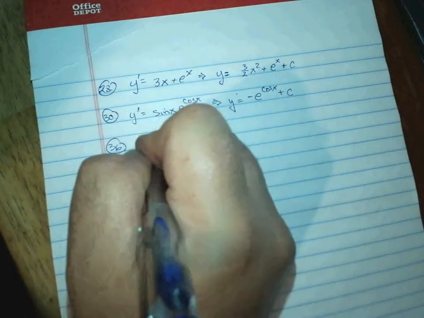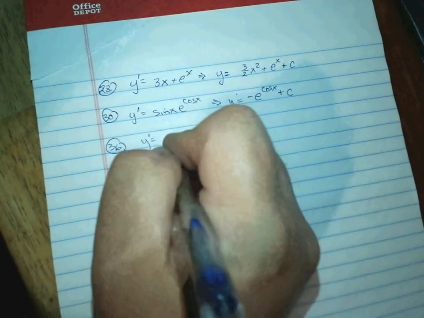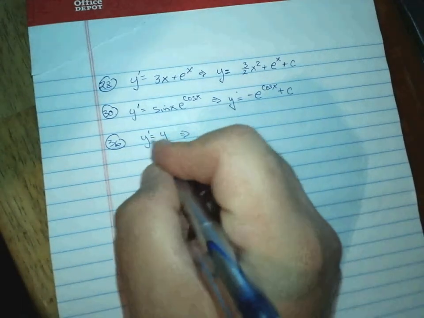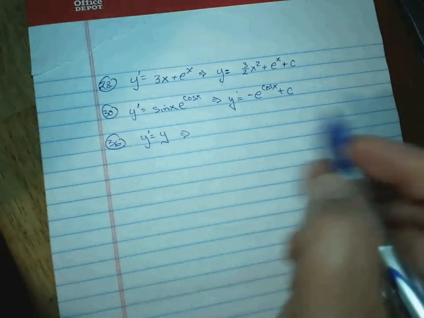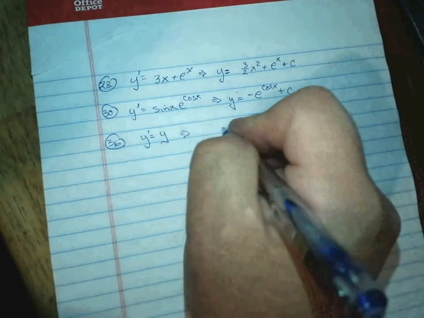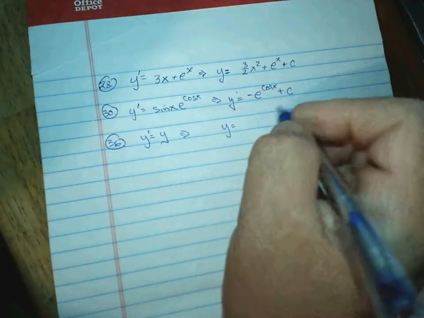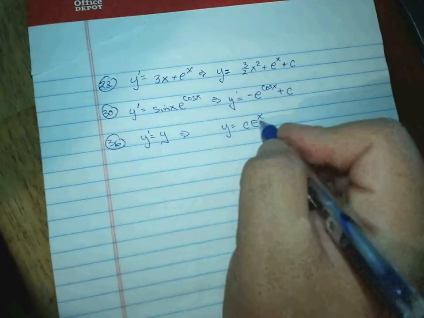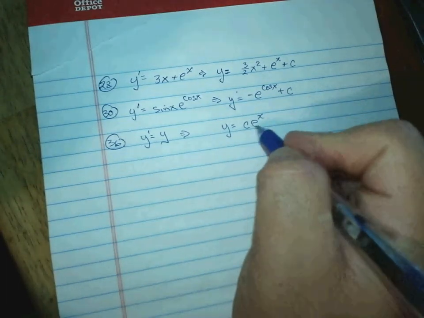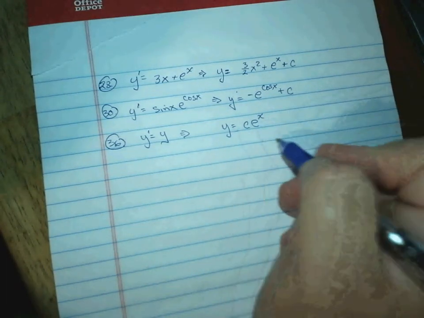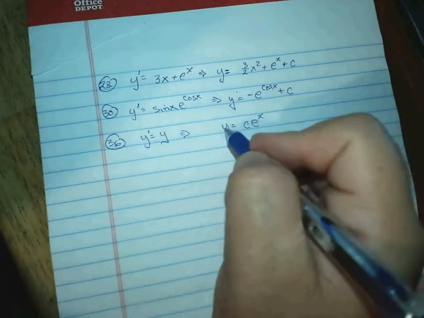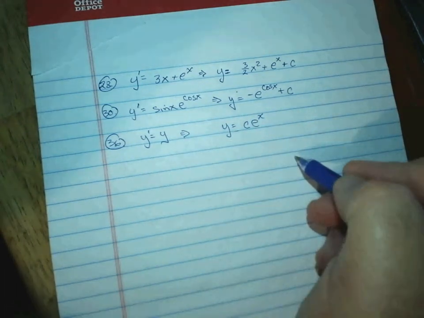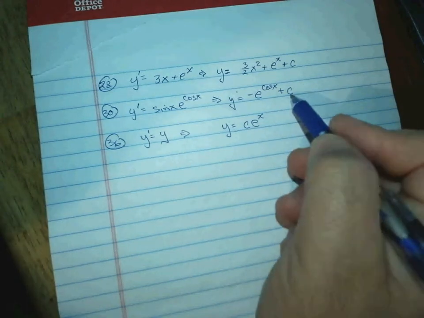Do one more example, number 36. y prime is equal to y. I want to know what function it is, so when I take its derivative, it gives me the same function back again. Well, what we know from differentiation is the following. The derivative of e to the x is e to the x. The derivative of a constant times e to the x is constant times e to the x. So this is the general form of the solution to this differential equation.